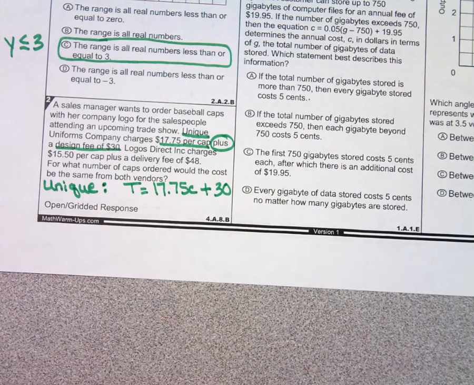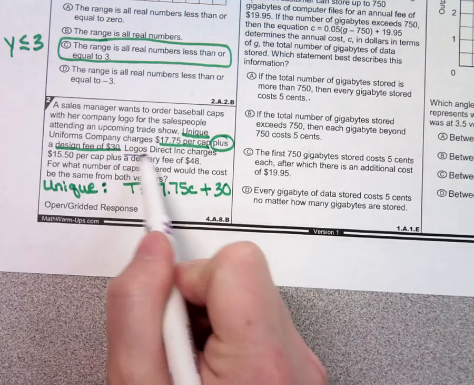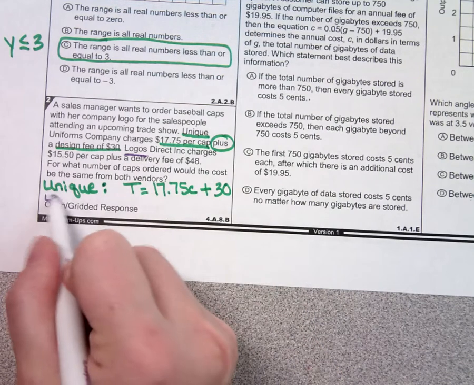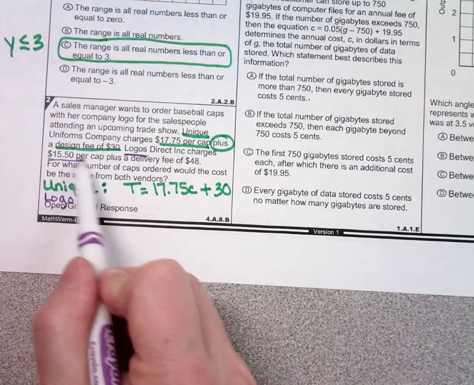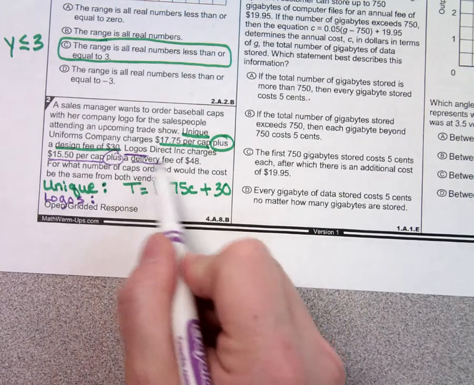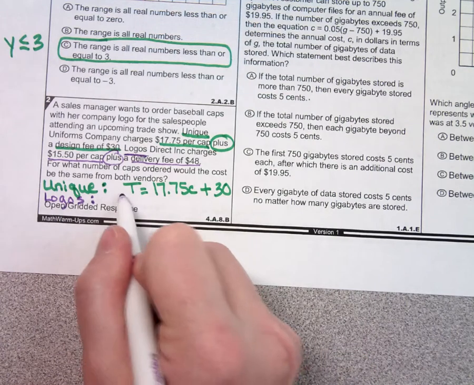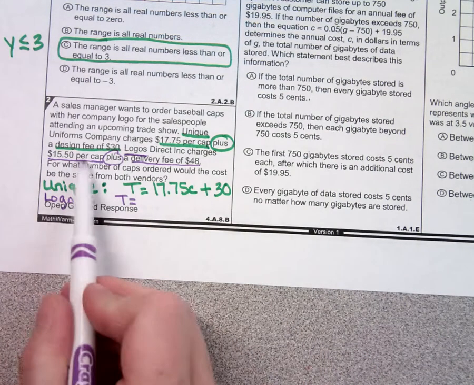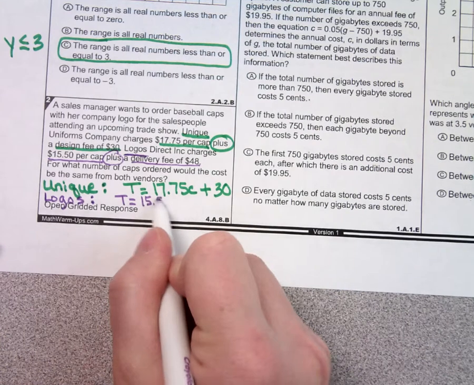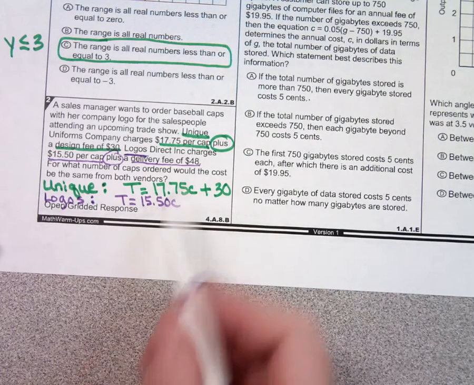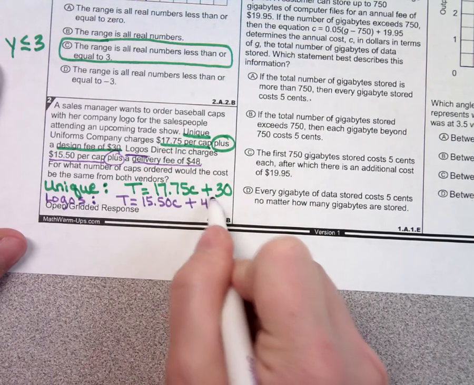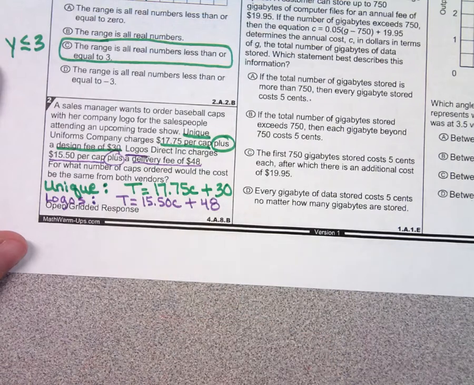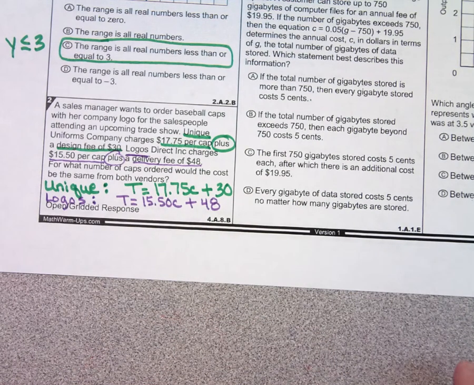Okay, now I'm going to write an equation for Logos. So Logos is a different company, and let's write down what they do. They charge $15.50 per cap plus a delivery fee of $48. So the total they charge is $15.50 per cap, so $15.50C, plus a delivery fee of $48. That delivery fee would happen only once, so it's our y-intercept, it's our initial value. No variable gets put behind that. So I'm going to show you how to solve this 2 different ways.